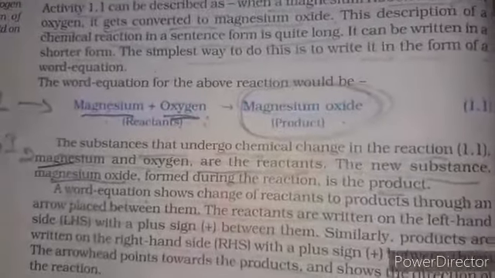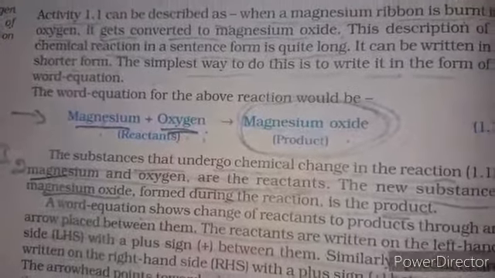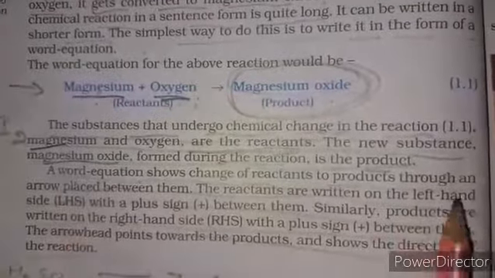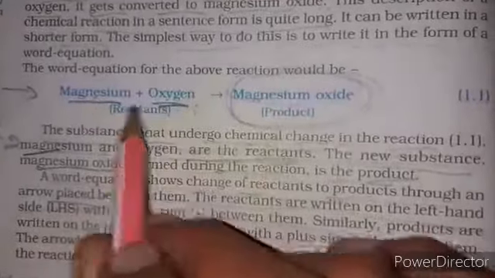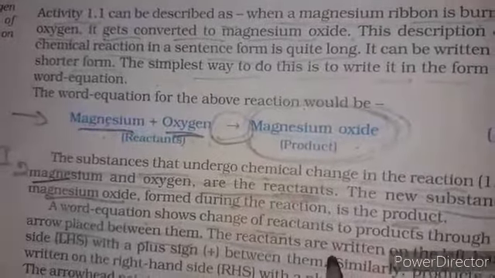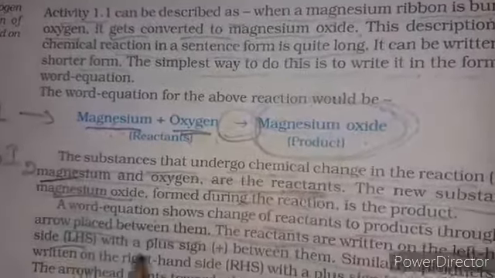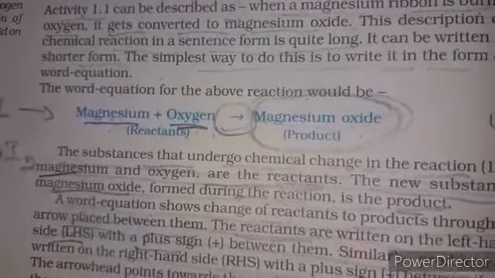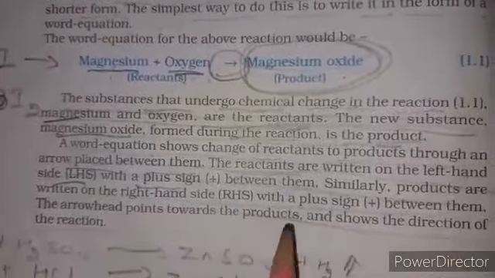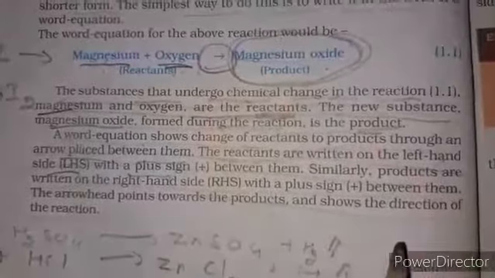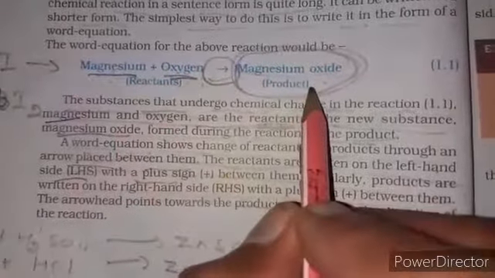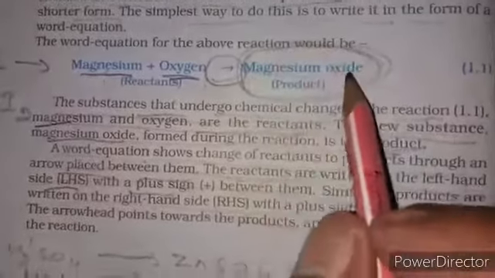If two or more products form, then we put a plus sign between them. So a word equation shows a change of reactants to products through an arrow placed between them. We write reactants always on the left hand side with a plus sign between them. Similarly, the products are written on the right hand side with a plus sign between them. The arrowhead points towards the product, which gives the direction of the reaction: these two components reacted, and the final product is formed.